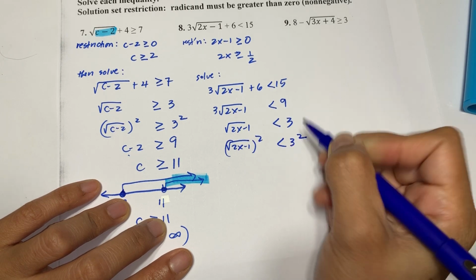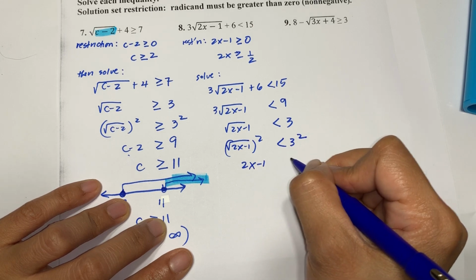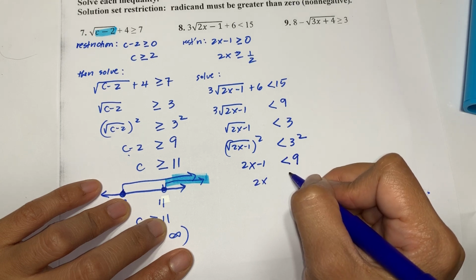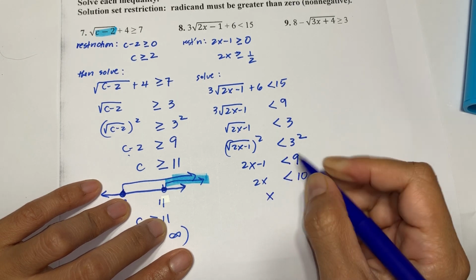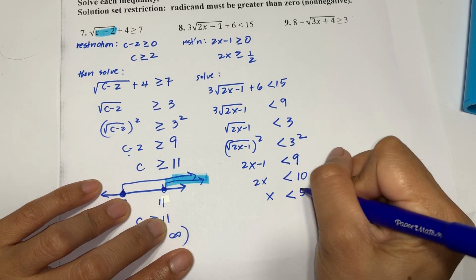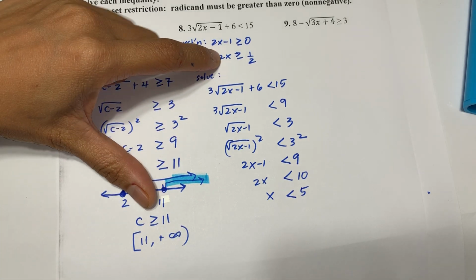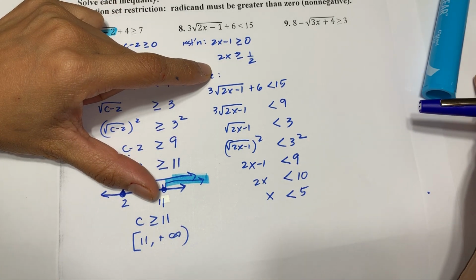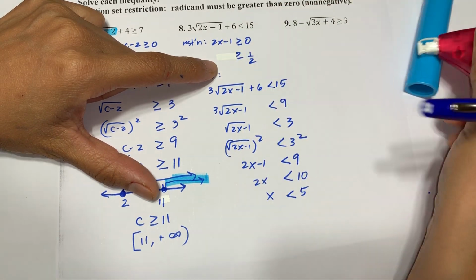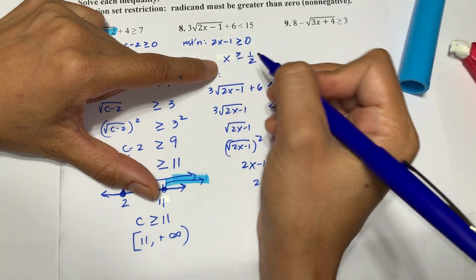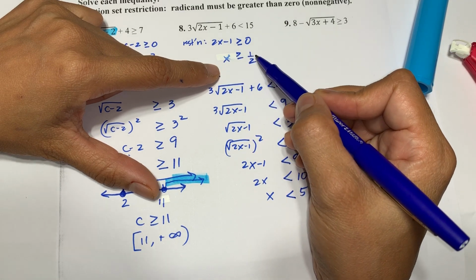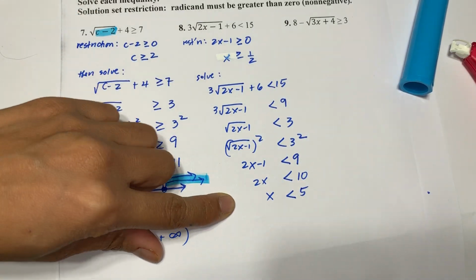So you get 2x minus 1 is less than 3 squared, which is 9. Plus 1, 2x is less than 10. x is less than, what is this? 5, right? Okay. Sorry, hopefully you guys got that. x equals 1/2, not 2x, because plus 1 divided by 2, 1/2. x has to be greater than or equal to 1/2, and x has to be less than 5.